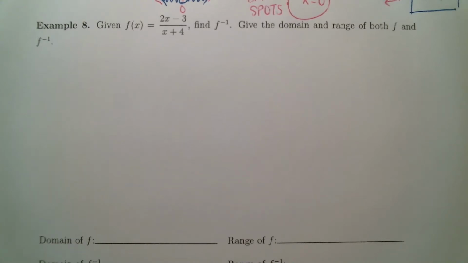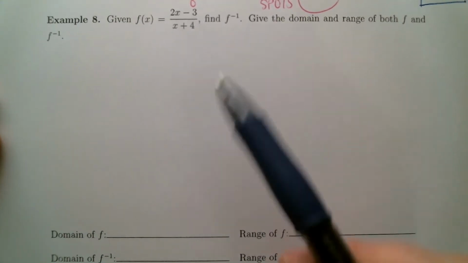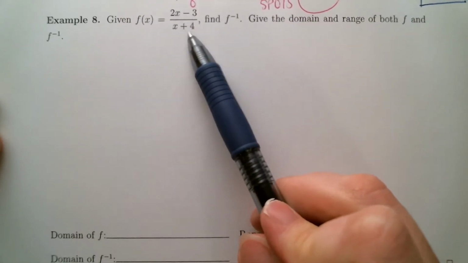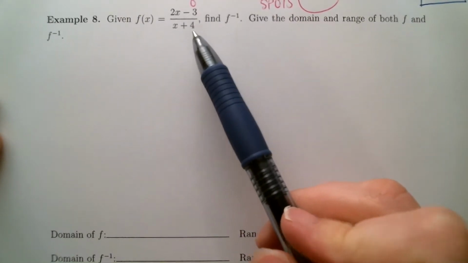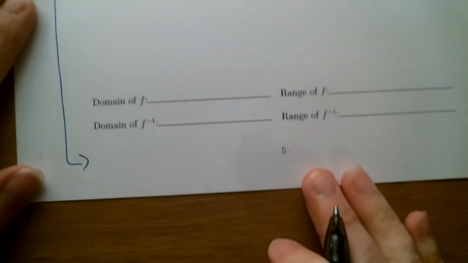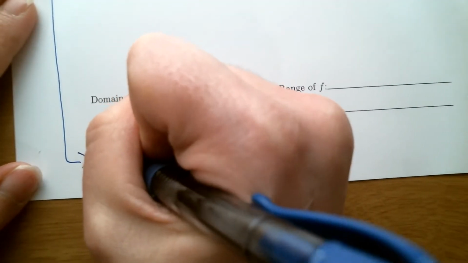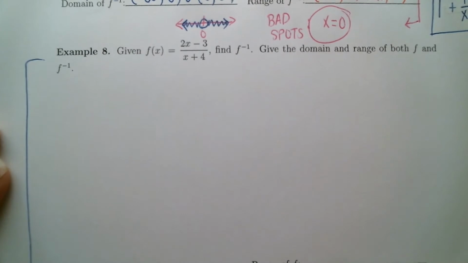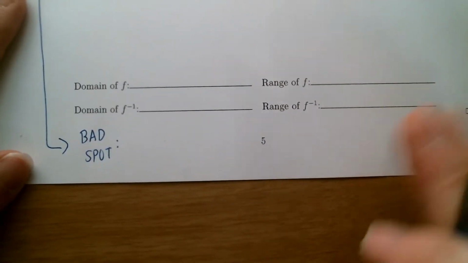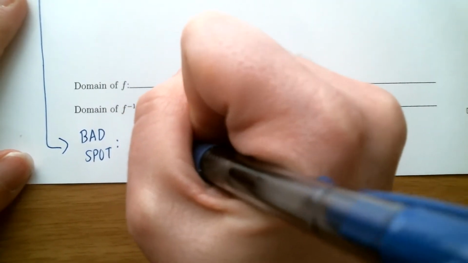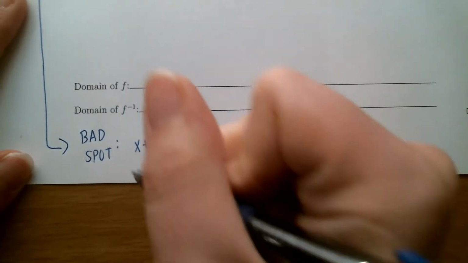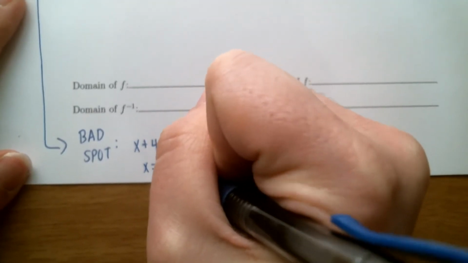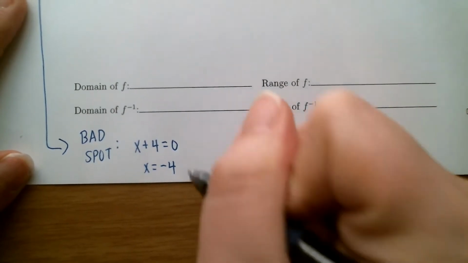function. So again, with a fraction, you have to worry about bad spots. What do I plug in for x that's going to cause me to divide by 0? I'm going to find my bad spot by setting the denominator equal to 0. So we're going to set x plus 4 equal to 0 and solve that. My bad spot is x equals negative 4.